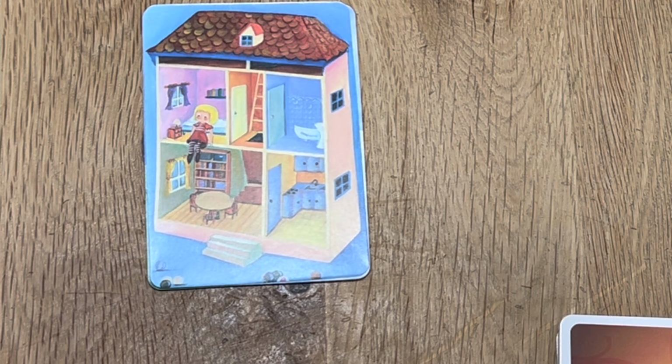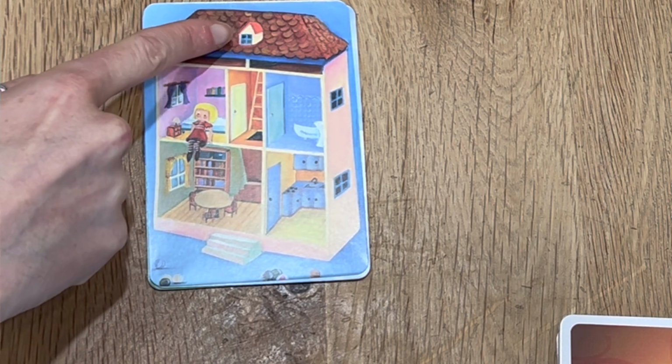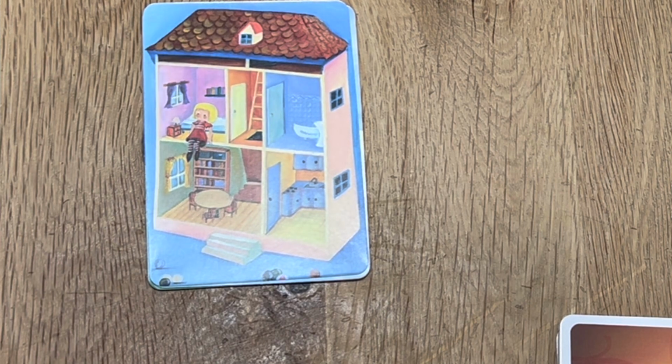Could be. Do you want to hear an example? Sure. Okay, so I could say, I'm going to pick that window. Okay. And I could say, I'm a little window. I'm on the top, and I look over everyone.